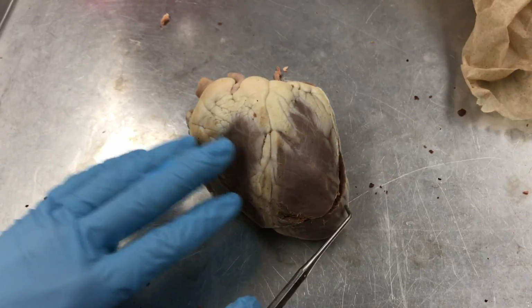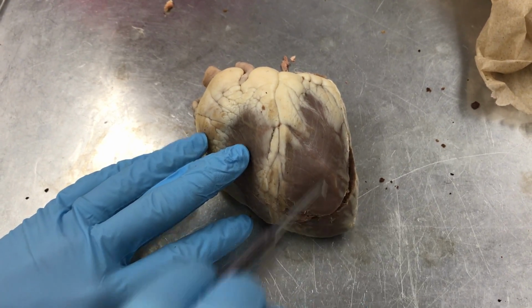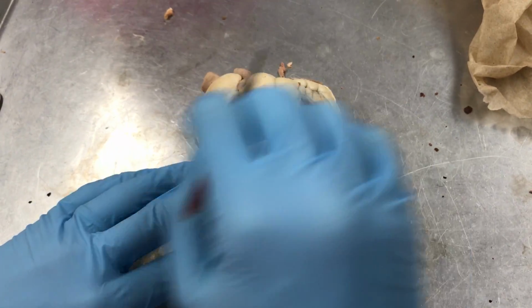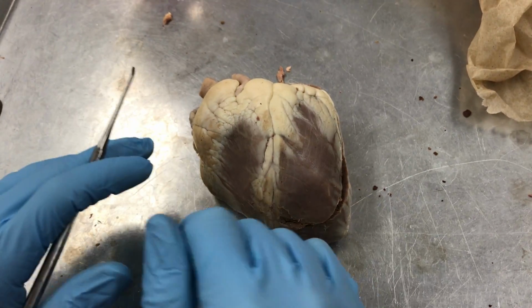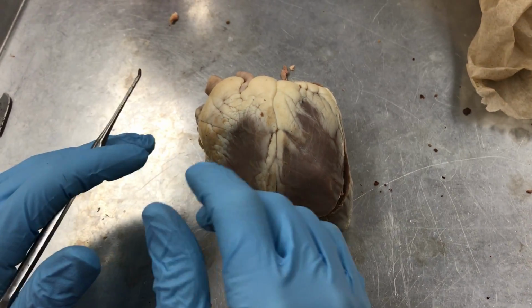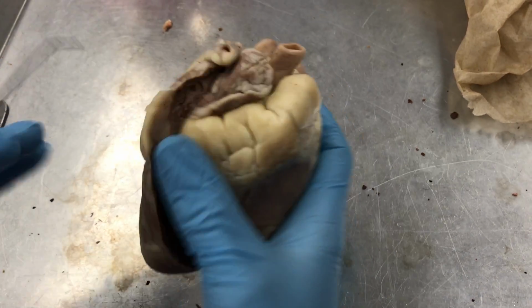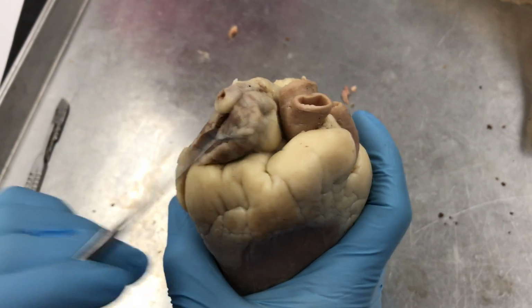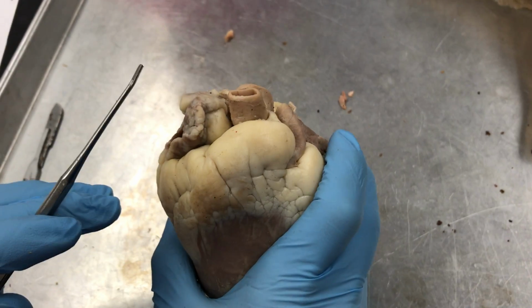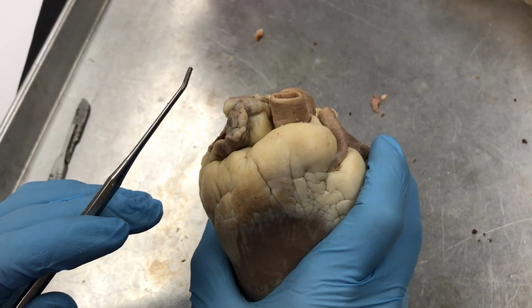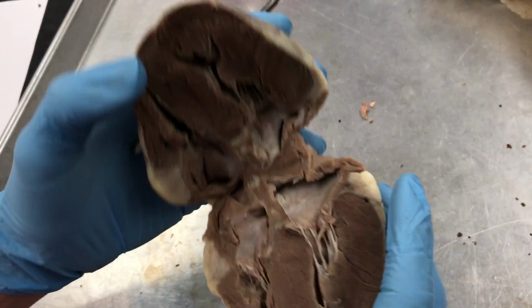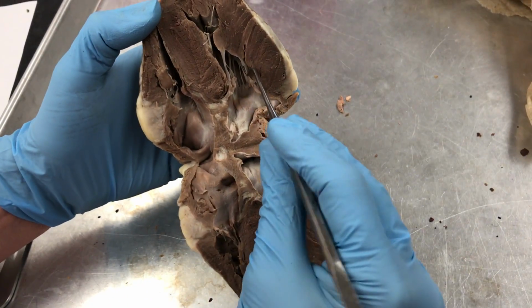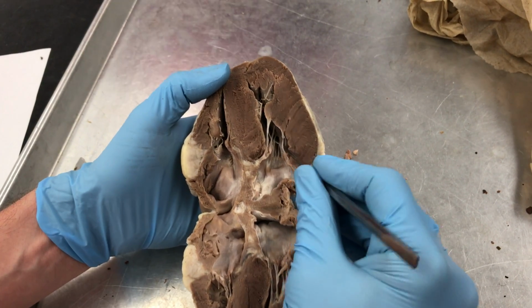Are you still recording? So apex of the heart and base of the heart is up here. Arteries, atrium, auricle. The auricles are associated with the atria. We did bicuspid, brachiocephalic, the chordae tendineae. There are these cord-looking things off the valves.